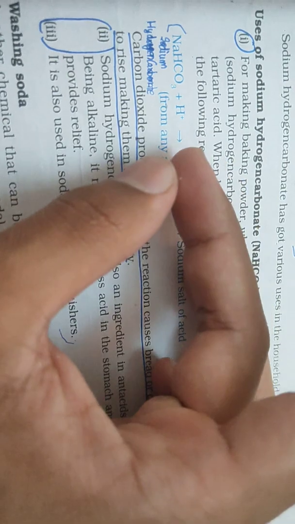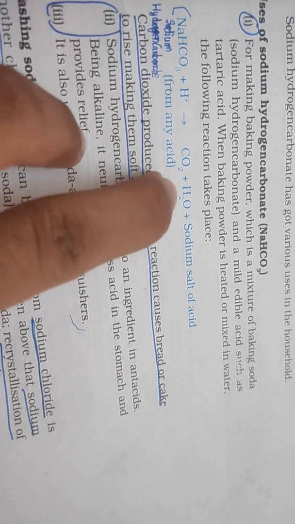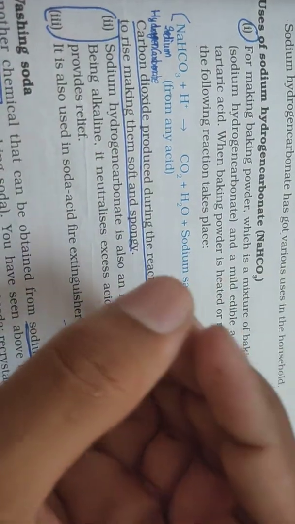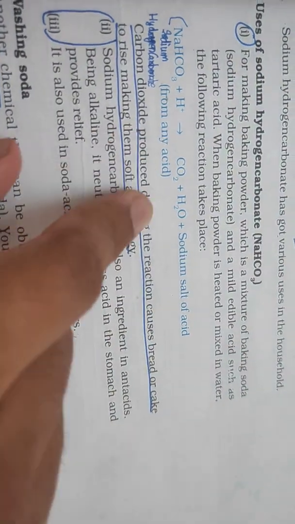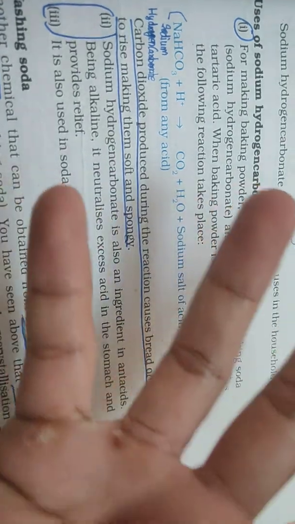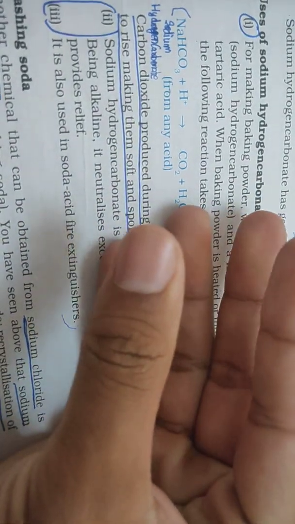It reacts with its hydrogen ions and releases carbon dioxide. A little water is also released, and the sodium salt of the acid is also released. That's why they're a bit salty sometimes, right? This CO2 starts bubbling up inside and rises up, and this causes the cake to fluff up. It makes it fluffy and soft.